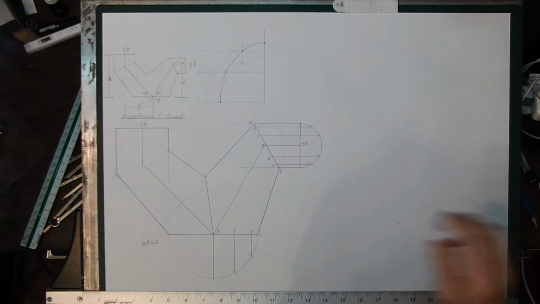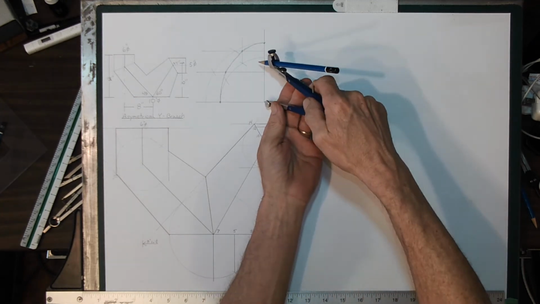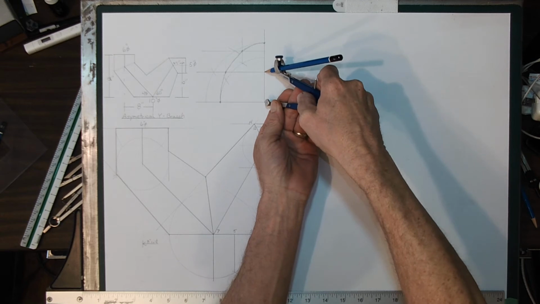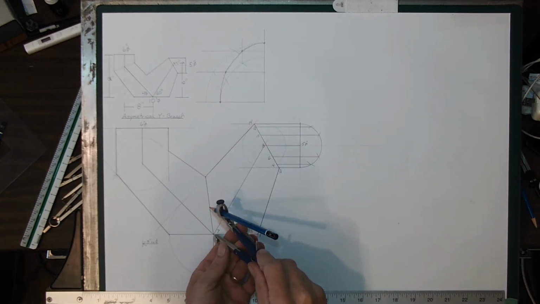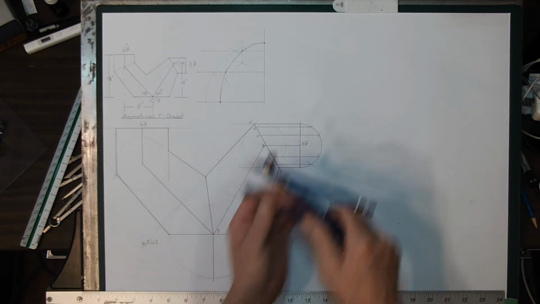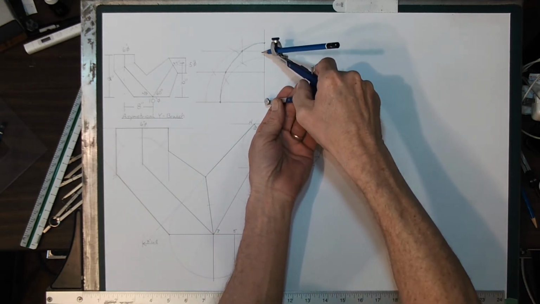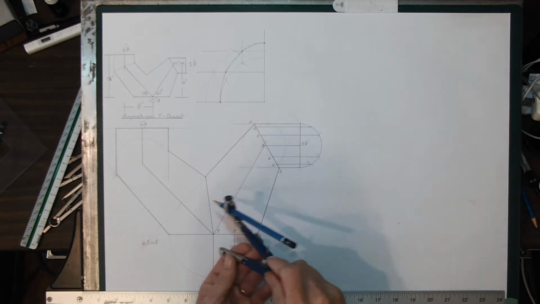and we're going to find the lengths of our points on the sector right here. So from 7, there's 9. From 7, there's 11.